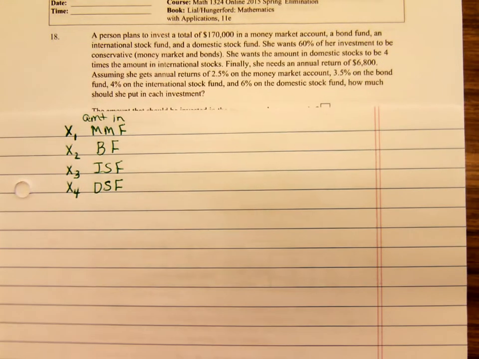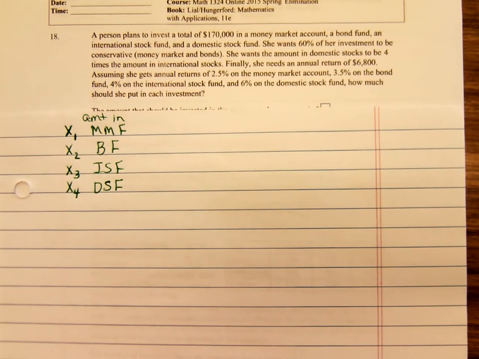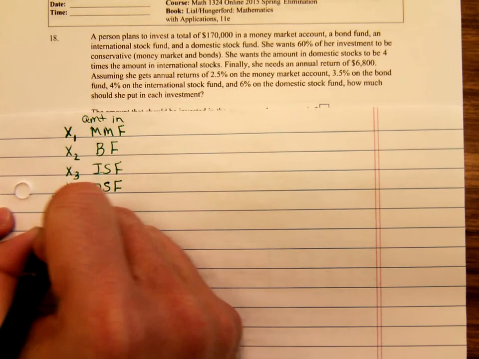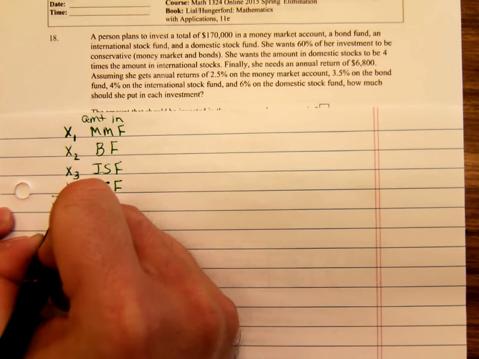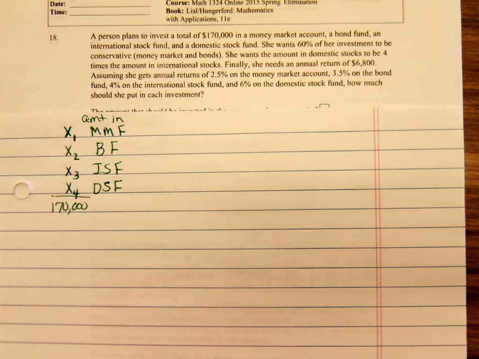Well, we're told that she wants to invest a total of $170,000. Well, right there, 170,000. That sort of gives you the first equation. Can y'all see that first equation?